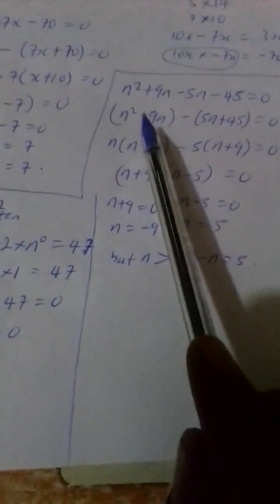And if you open the bracket, if you multiply n times n, you have n squared. n times 9, you have 9n. So if you factor it out, when you open back the bracket, you must get back this.